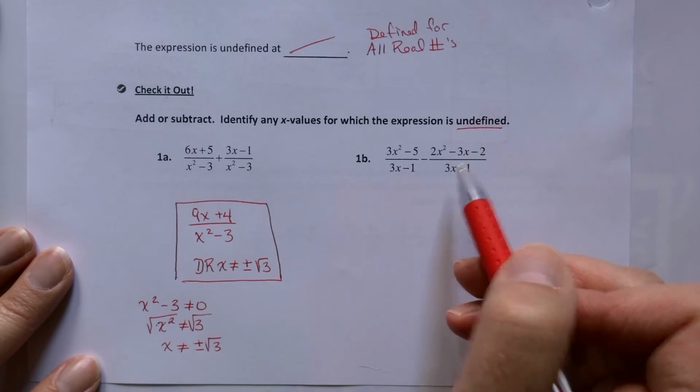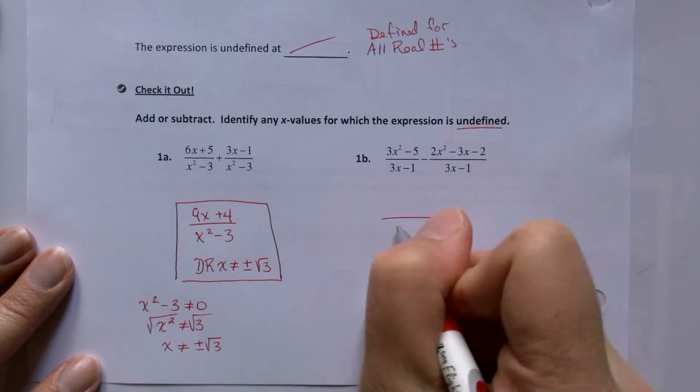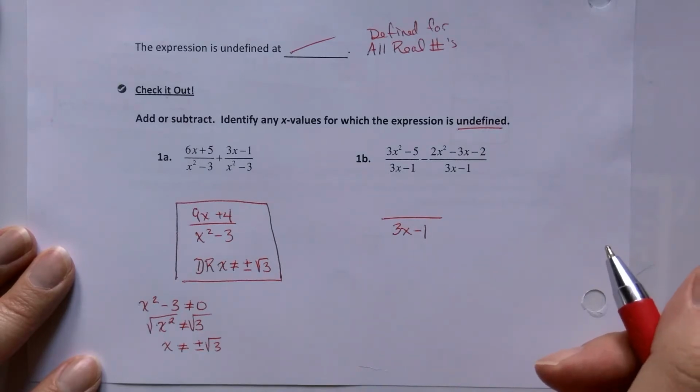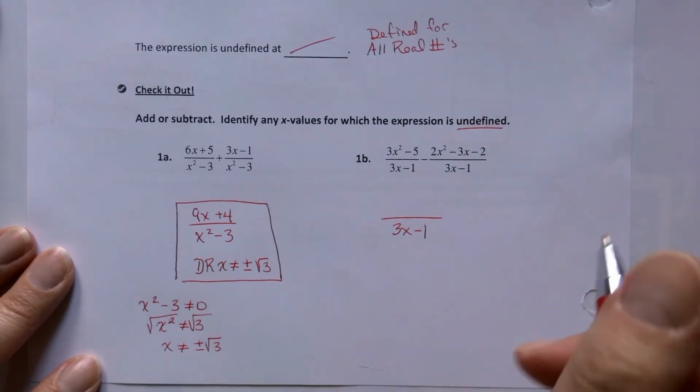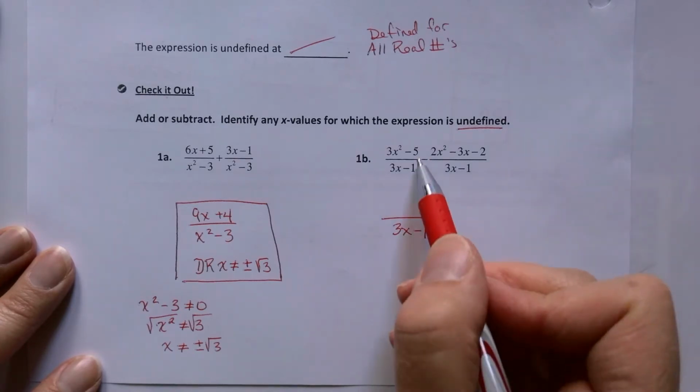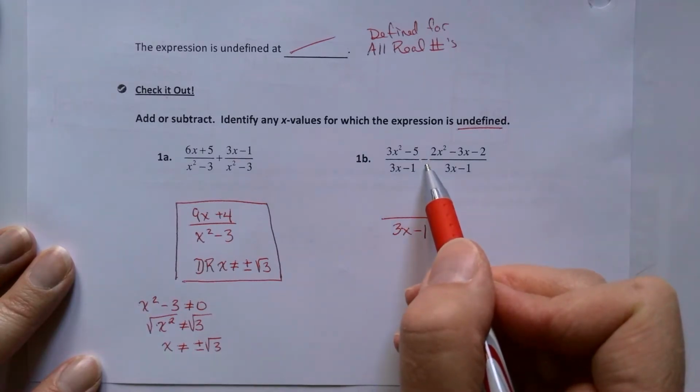These problems are fairly simple. I already have a common denominator of 3x minus 1, so there's not a lot going on. I'm not factoring, I'm not building. However, once these problems become more complex and there's more steps, it's very likely that you're going to miss this negative sign. And here's what happens.